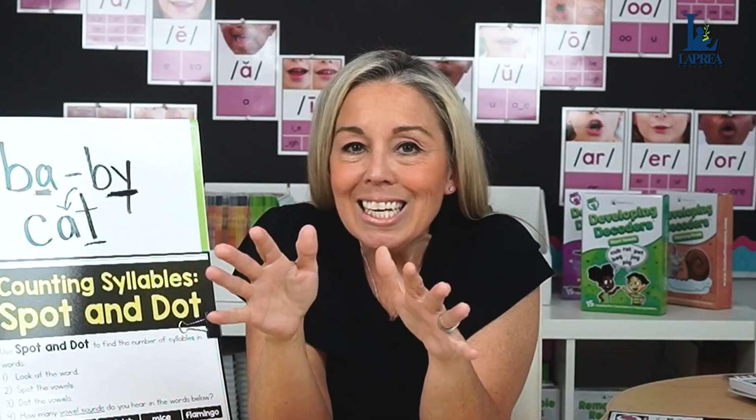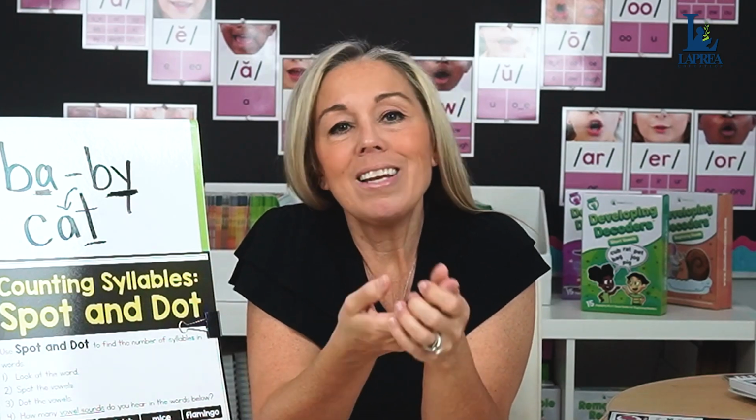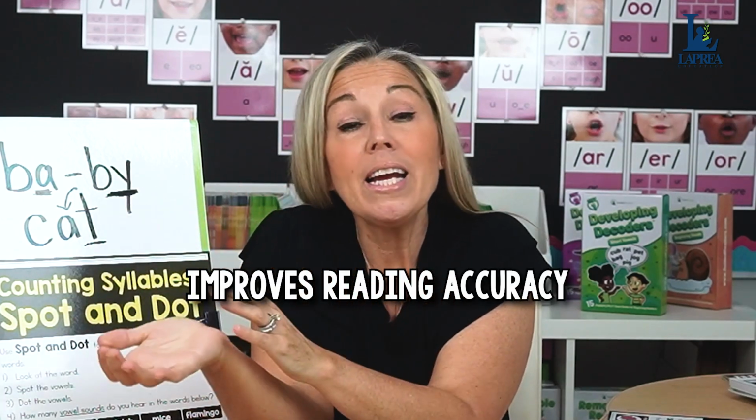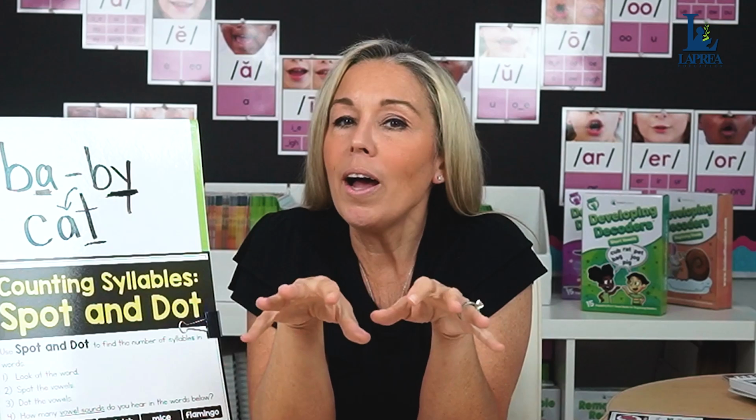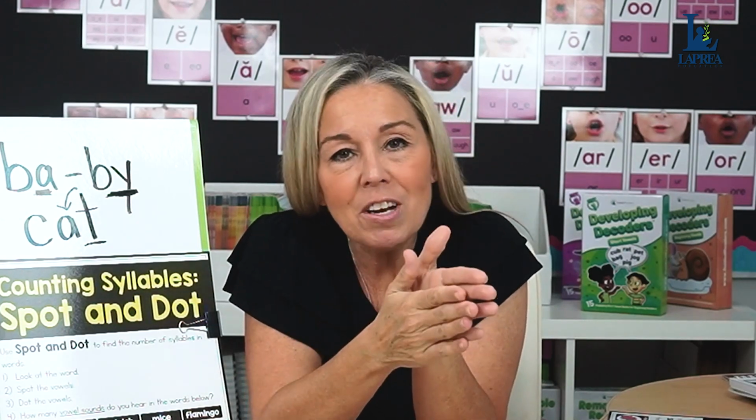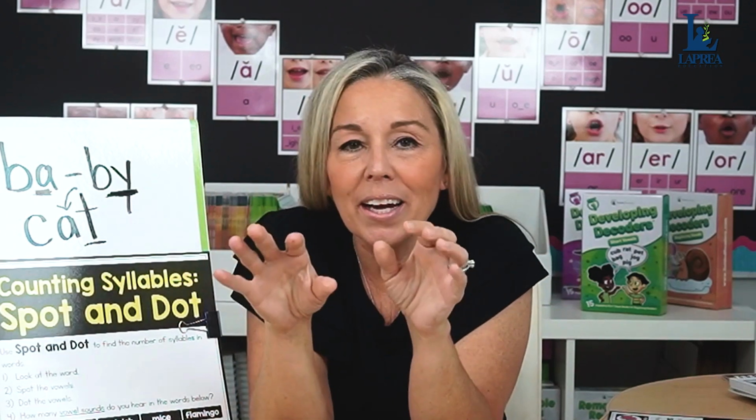We're going to go deep into each syllable type. So basically, understanding syllables not only improves our reading accuracy, but it also helps us to become much better spellers. So definitely keep practicing breaking words apart and exploring the fascinating world of vowels and syllables.